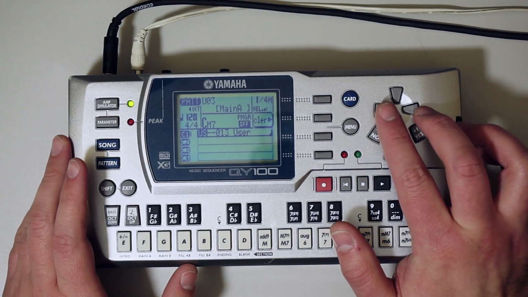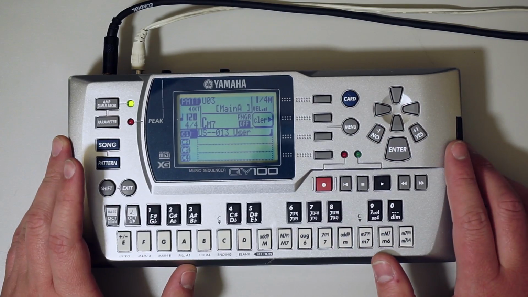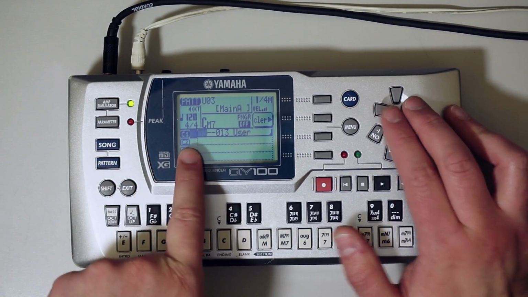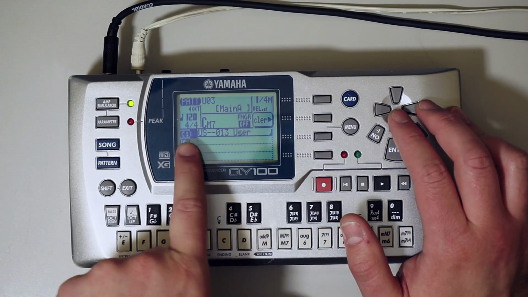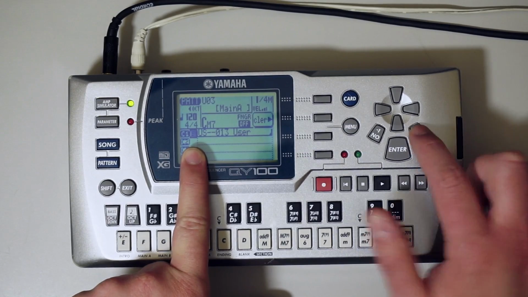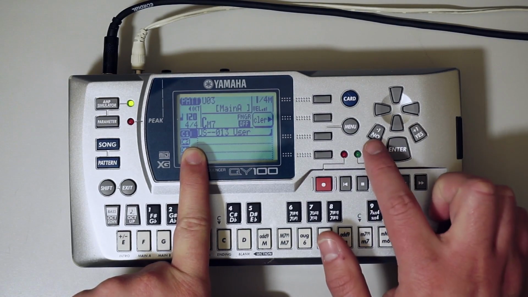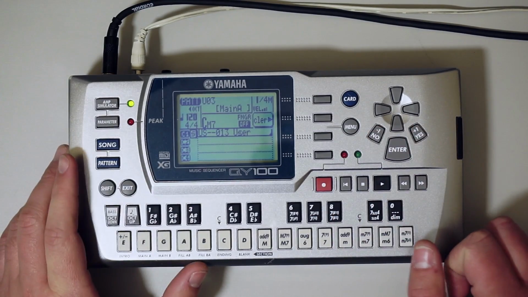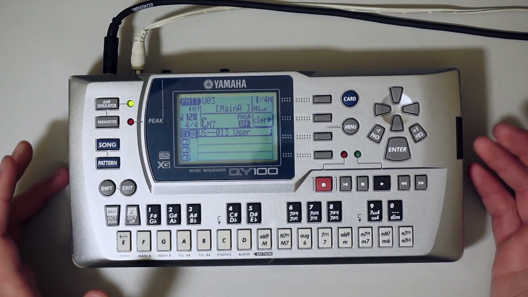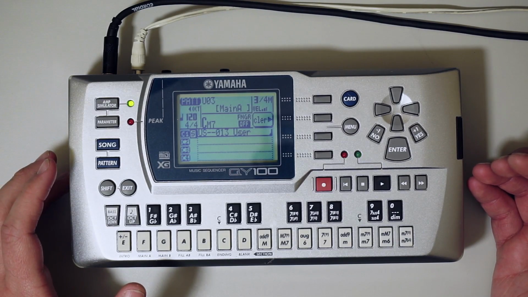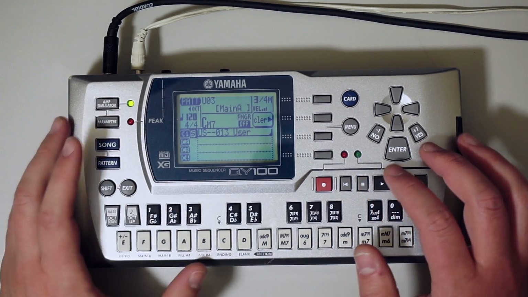You just heard I did a little mistake. Let's hear this in solo. If you select this little part here, right on the very left, you can solo this track by pressing yes, but you can also mute this track by pressing no. And just on the side note here, there was a little mistake there in bar 3.